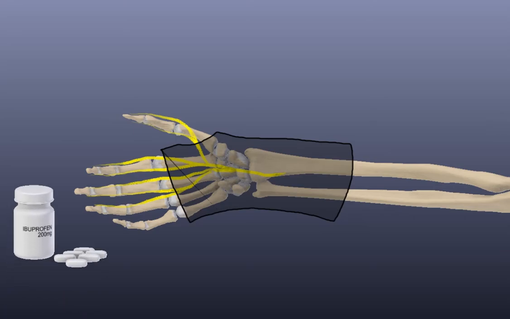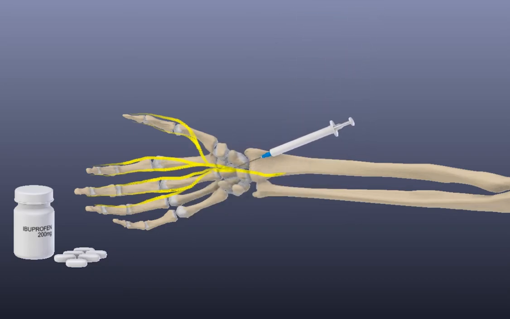Anti-inflammatory medications, such as ibuprofen and corticosteroid injections, can reduce inflammation and swelling within the carpal tunnel. If symptoms do not improve with conservative treatment, or if symptoms are severe, an EMG is obtained to confirm the diagnosis of carpal tunnel syndrome. This involves placing electrodes on the arm and hand and measuring the electrical activity of the nerves. Delayed or diminished signals along the median nerve distal to the wrist indicate carpal tunnel syndrome.